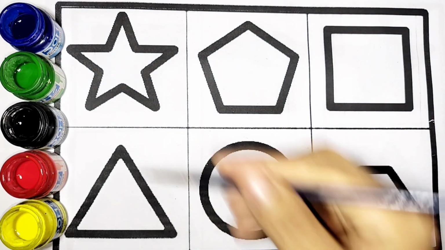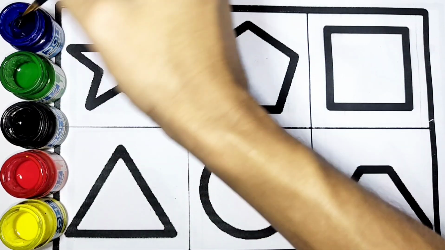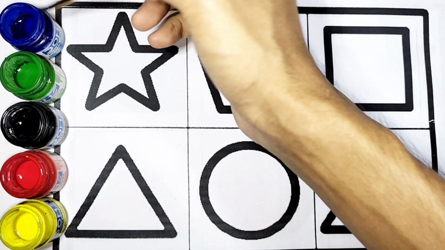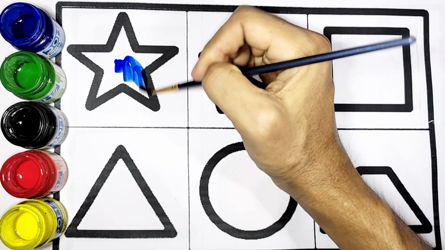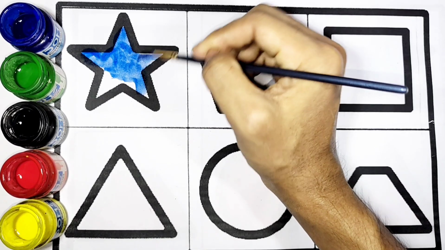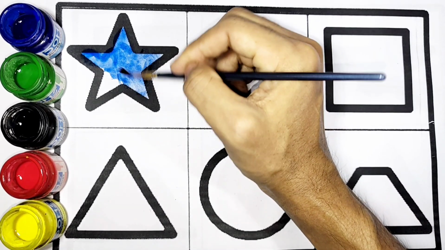Today we are coloring 2D shapes. First we are using the color of blue. And now we are coloring the shape of star. The shape of star.